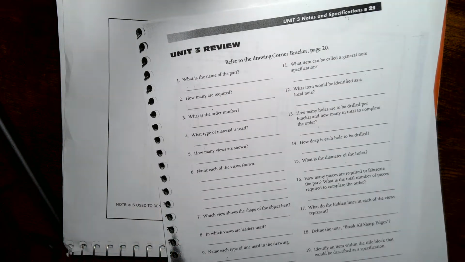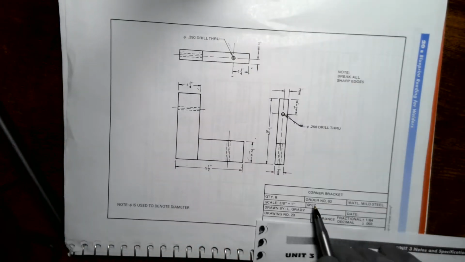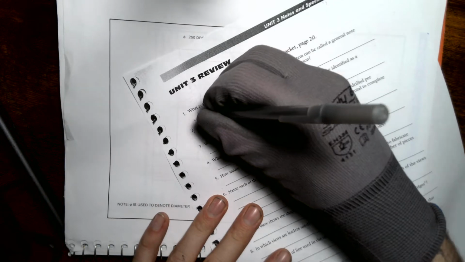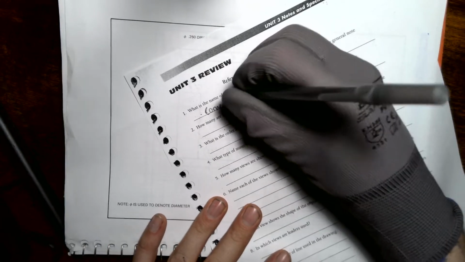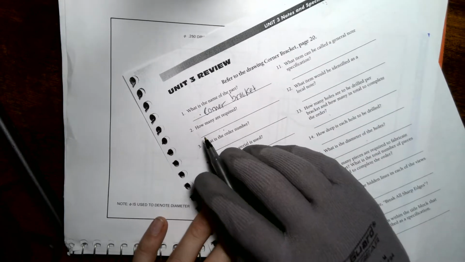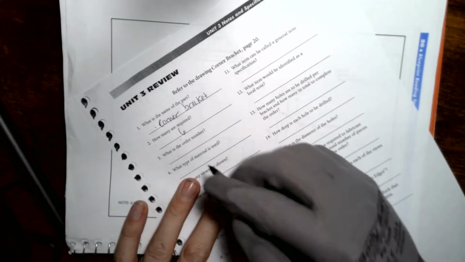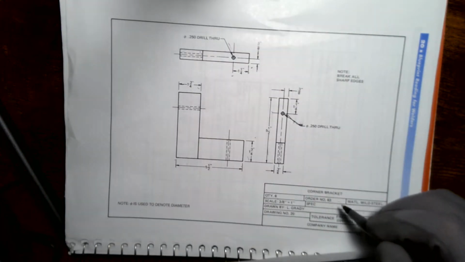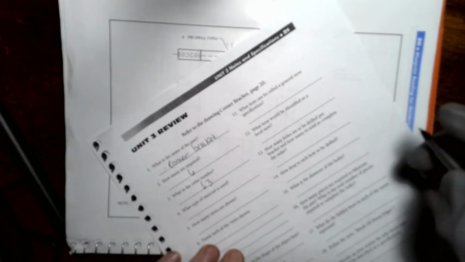What is the name of the part? The name of the part is a corner bracket. We're going to blaze through this one, and I'll leave it to you to read it. How many are required? We have 6 pieces. This can all be found in the title block. What is the order number? 63. This one is elementary. It is easy.